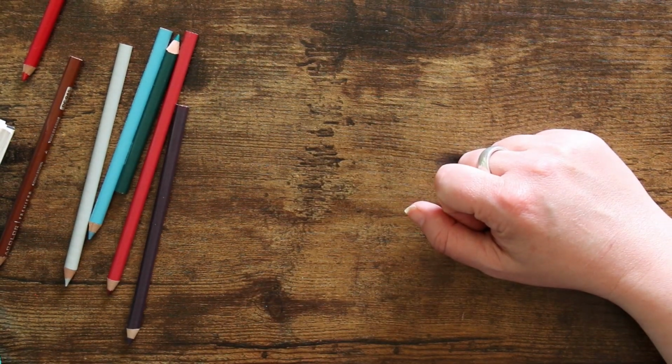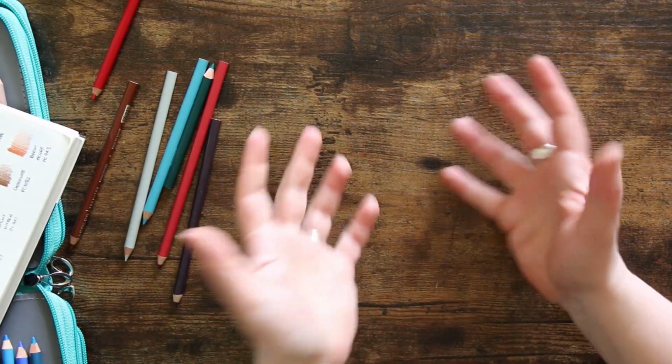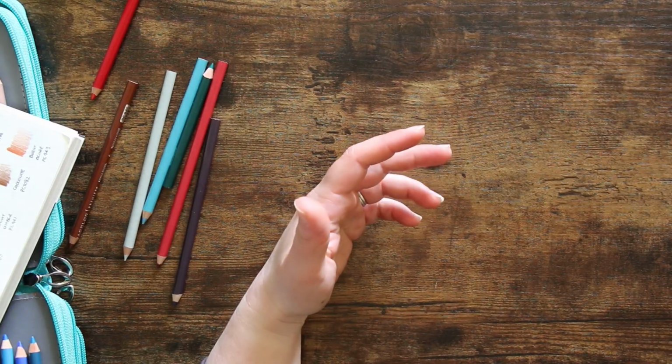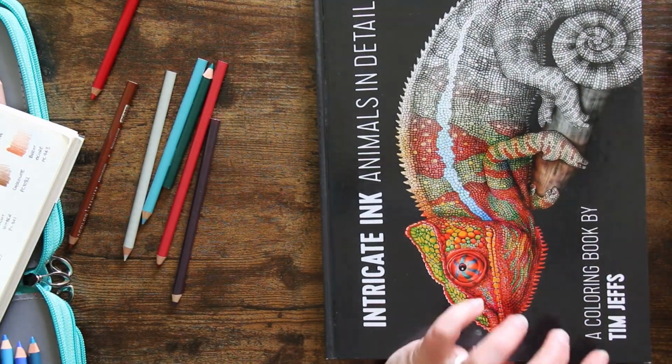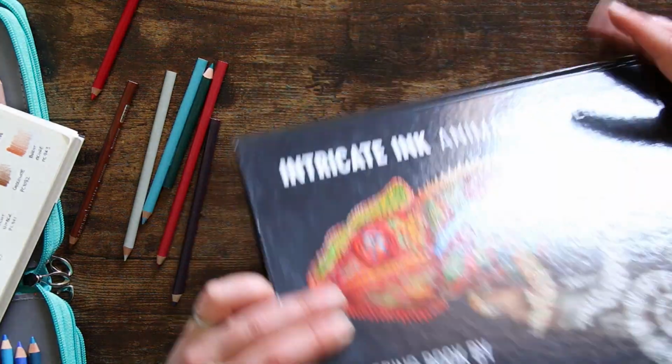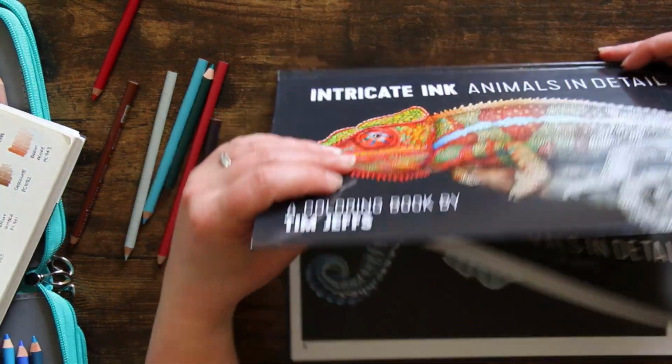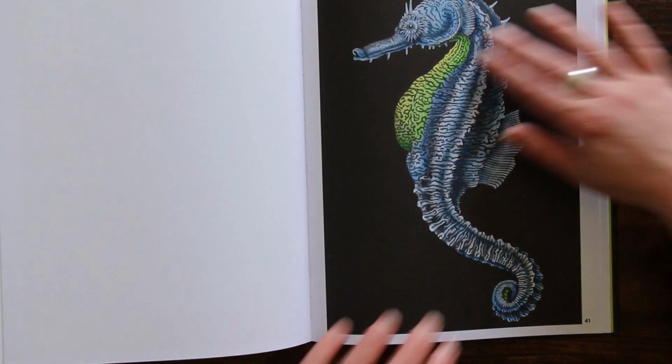So I just want to show you some examples of work that I've actually done to show you these in practice, as it were. The first one I've got here is Animals in Detail. It's Intricate Ink by Tim Jeffs, and this is the first volume, and these books are absolutely beautiful. I love them. And the image that I have here is this seahorse.